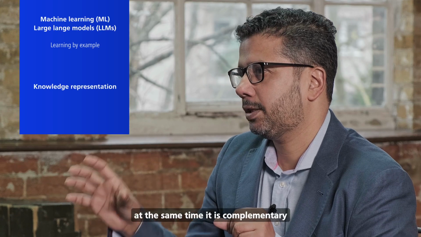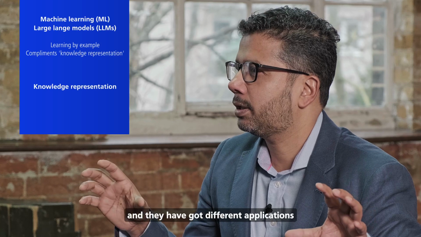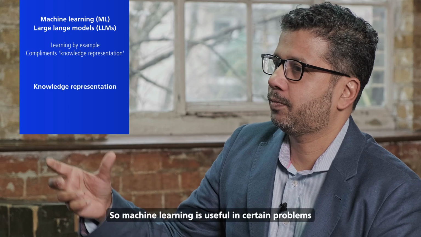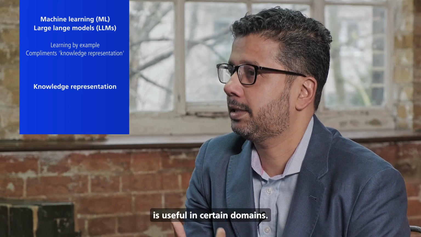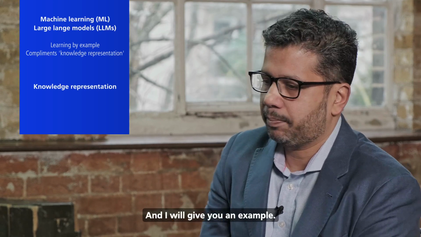At the same time, it is complementary to the knowledge representation concept in AI, and they have different applications for different problems. So machine learning is useful in certain problems, while old-fashioned knowledge representation is useful in certain domains. And I will give you an example.